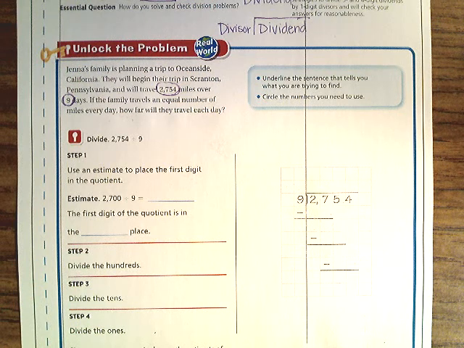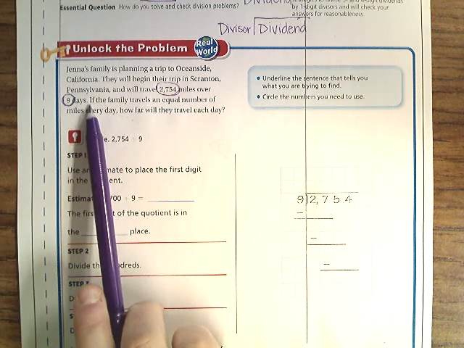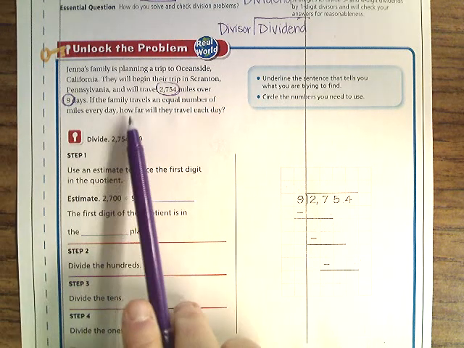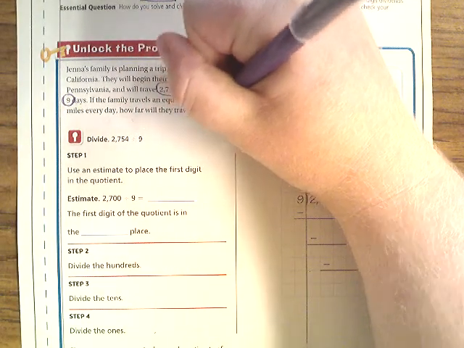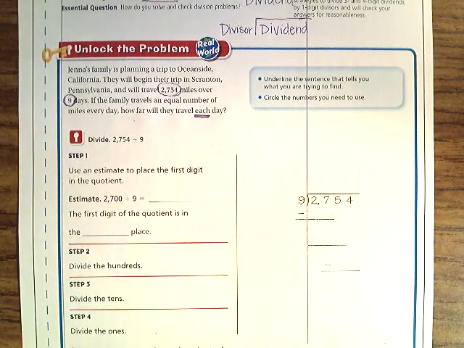I mean, obviously they'll stop and stuff, but still, that's a long time to be driving in the car, okay? And then one word I want you to pay really close attention to is it says, if the family travels an equal number of miles every day, how far will they travel each day? So we're wondering how far they will travel in just one day, okay?